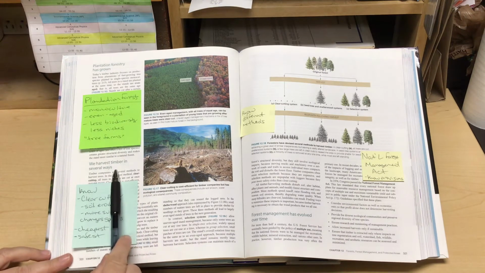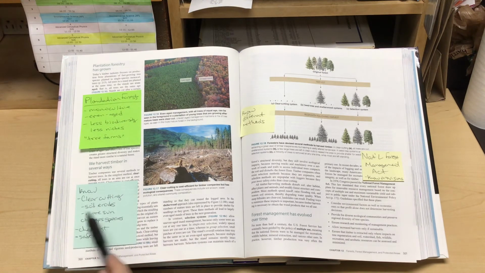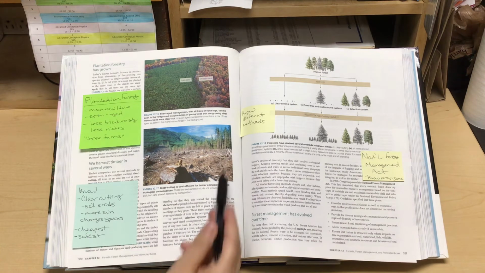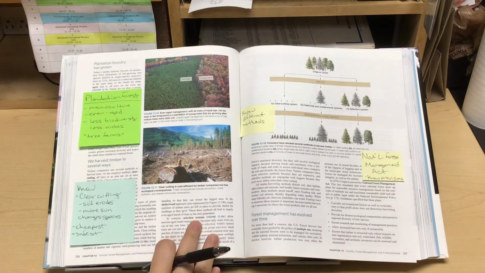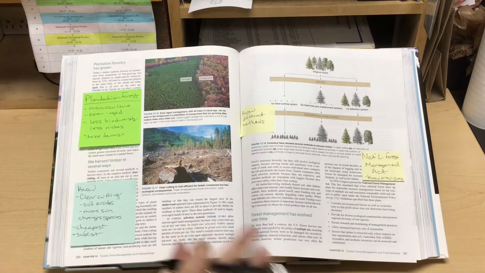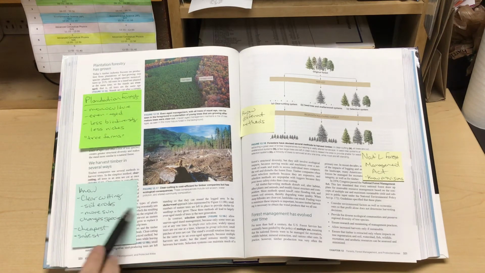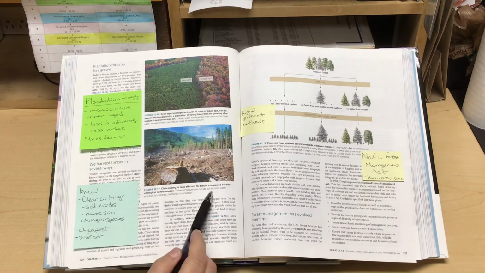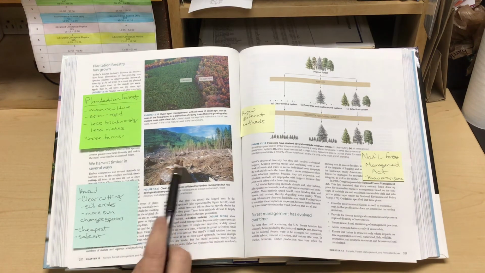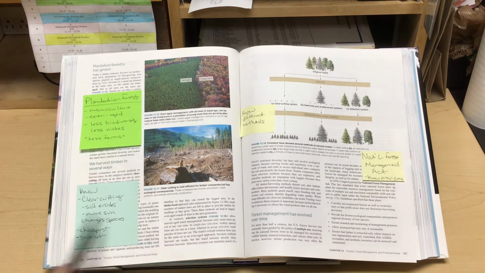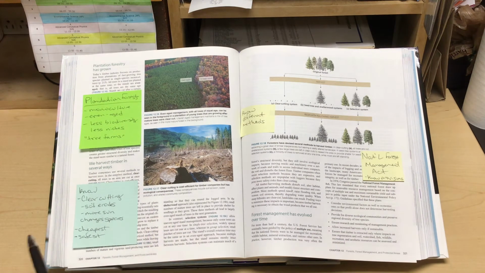Then we're talking about harvesting timber here. You should know clear cutting. This is a picture of what clear cutting looks like after the fact. They come through and they just cut everything down. Some of the problems is the soil erodes. There's more sun, like I was talking about, so it gets hotter. And that will change the species that live there. So things that used to want a lower temperature or more shade are not able to live there anymore.